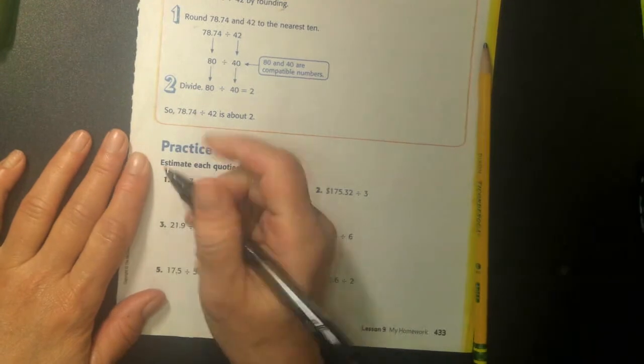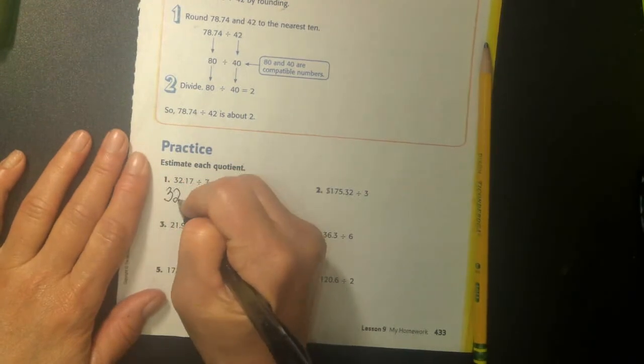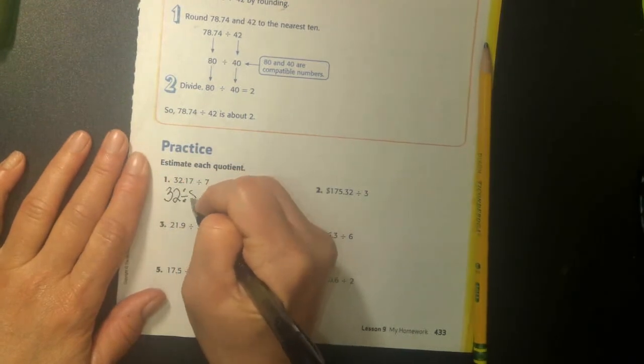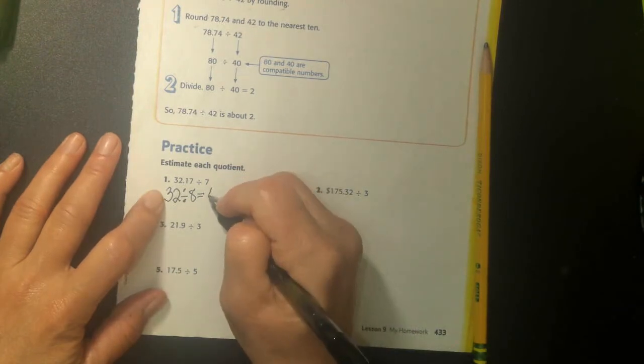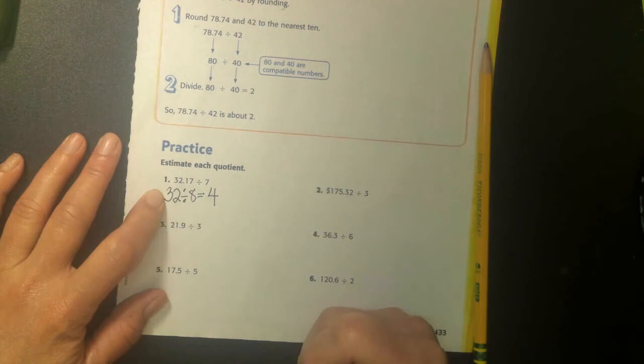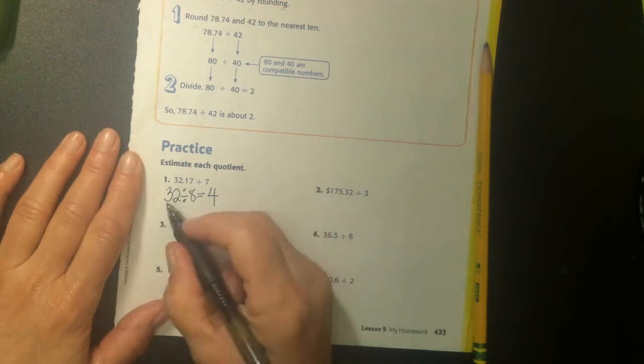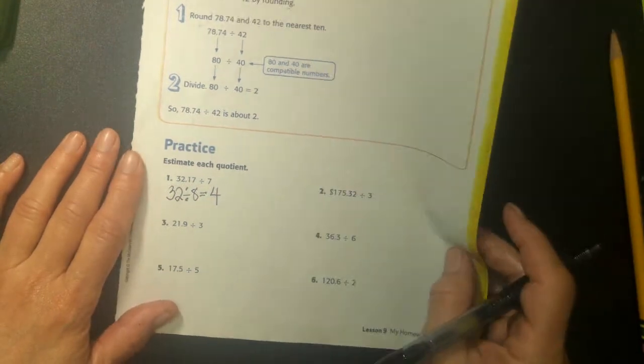That's close, right? That would work, and it would be a good guess. But how about if we do 32 divided by 8? Because I know 32 divided by 8 is easy to divide. What's 8 times what equals 32? 4, right? 4 times 8 is 32, so 32 divided by 8 is 4.